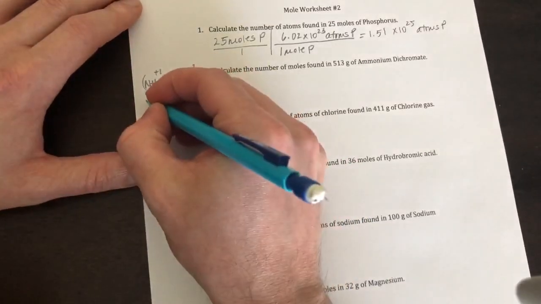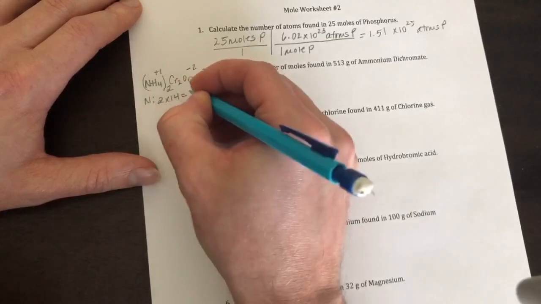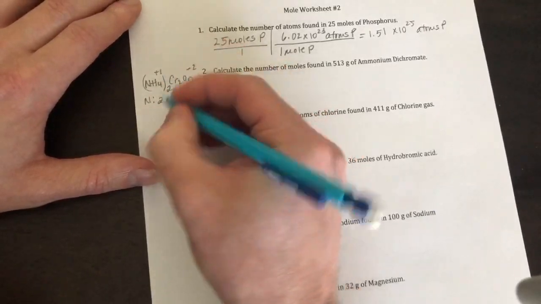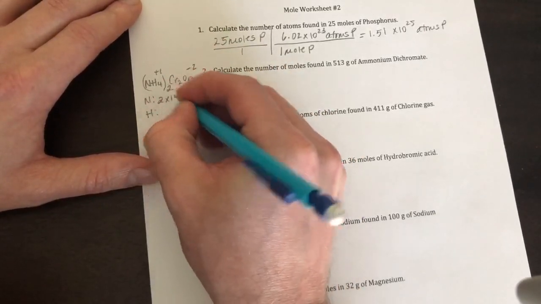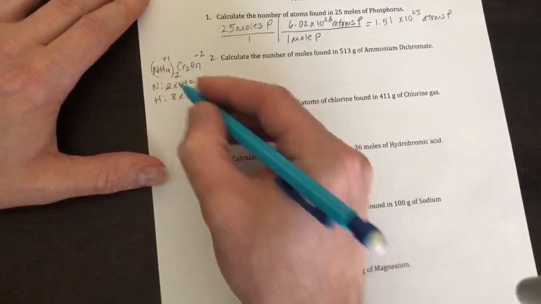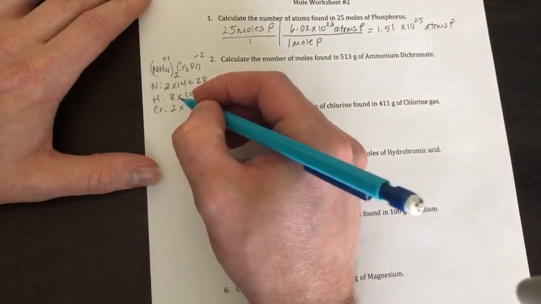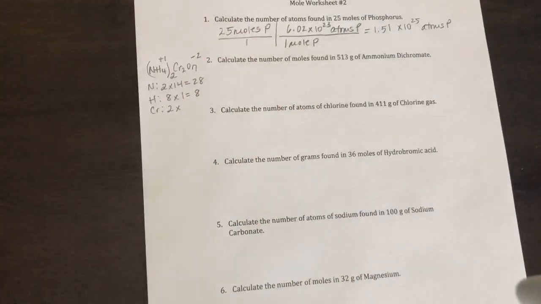So we have 2 N's. N weighs 14. Hydrogen, we have 8 hydrogens. Gotta make sure we multiply. Chromium, we have 2 chromiums, and chromium weighs 52.